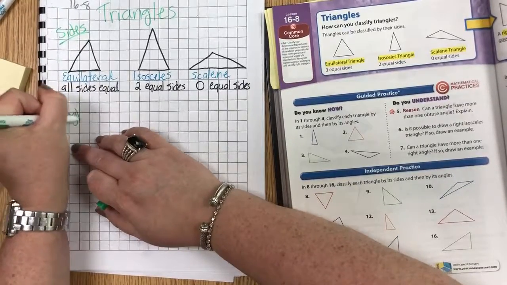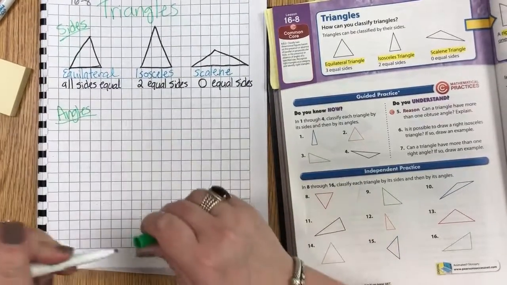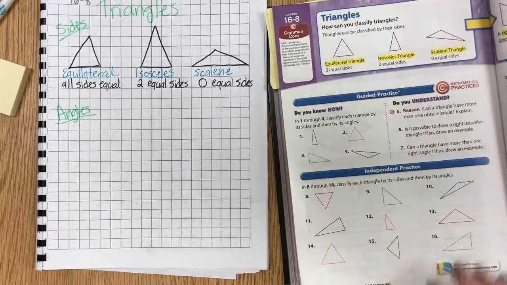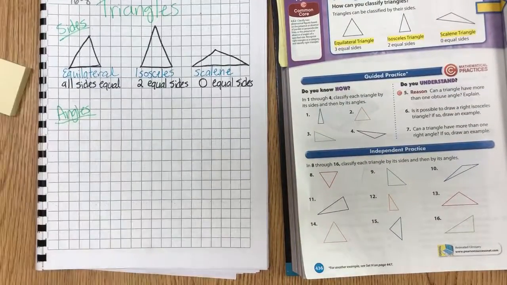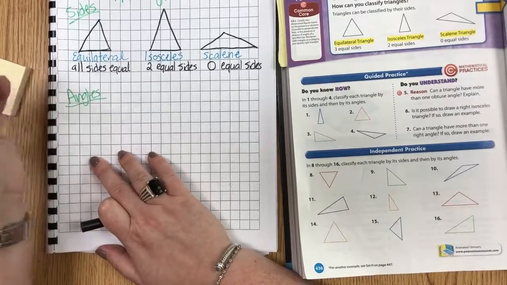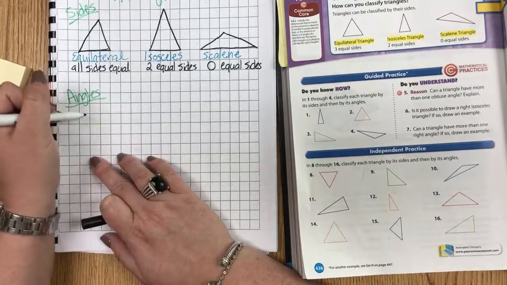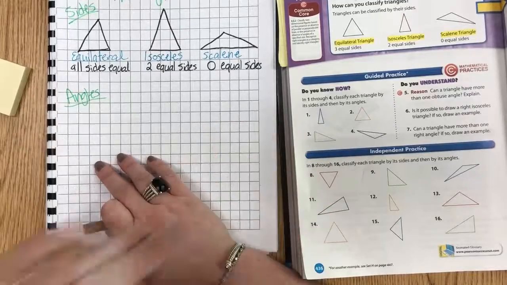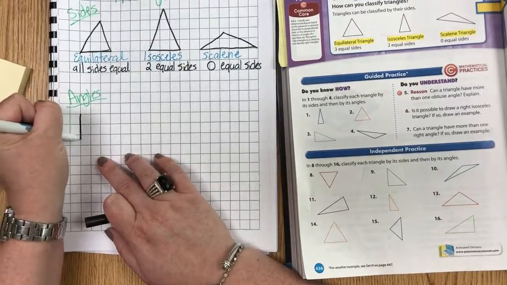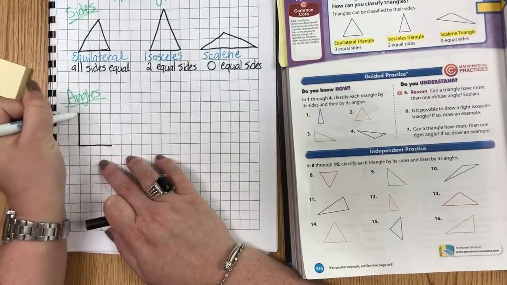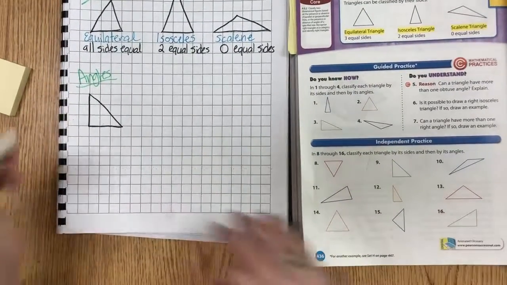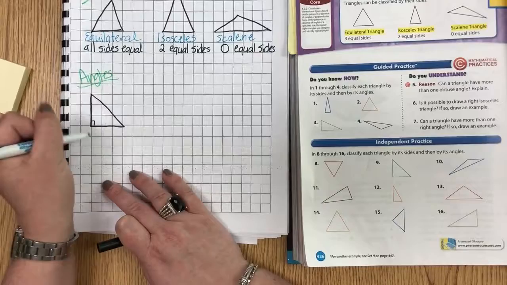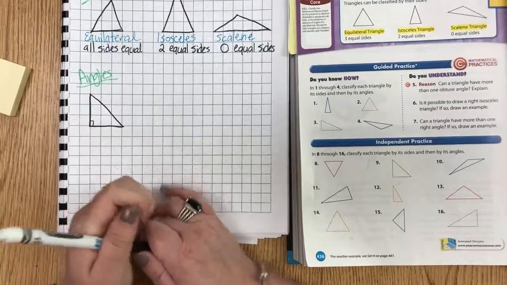Now we know angles. And I'm going to draw the exact same triangles. Actually, I'm not going to start with the equilateral. I'm going to start on a triangle like this. This is another one that we see quite often. What did I just make? Yeah, I've got a right angle right there. So this is a right triangle.